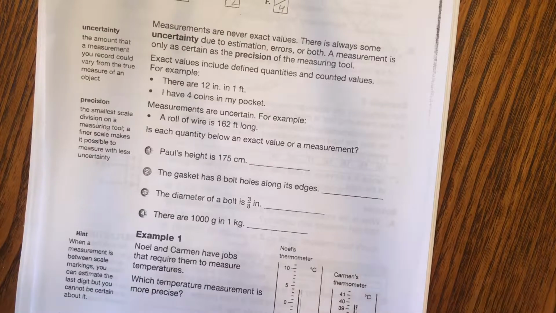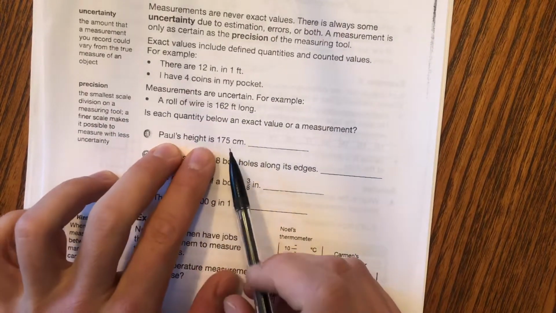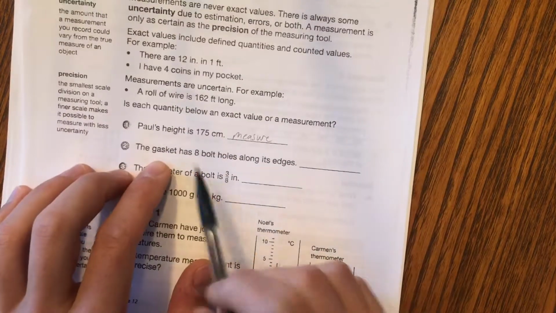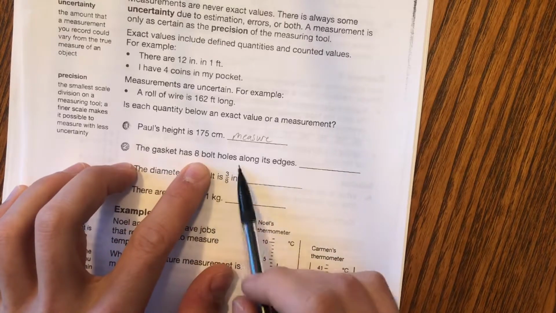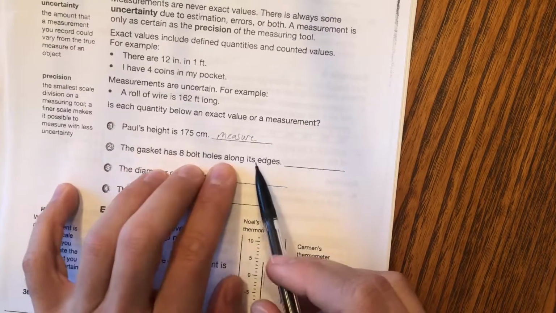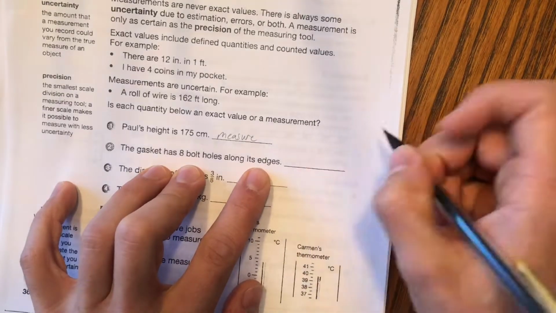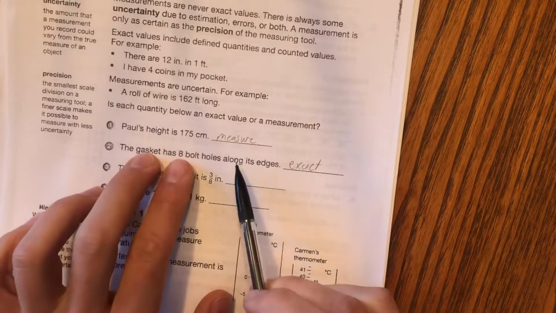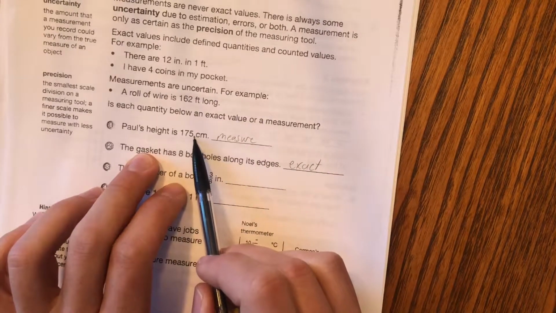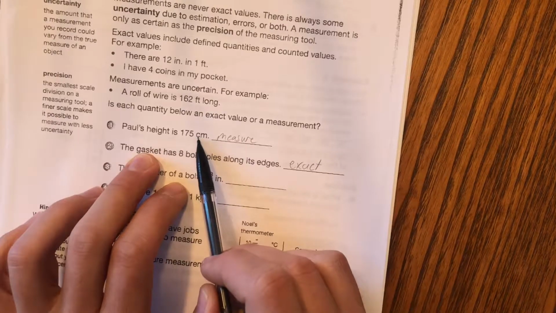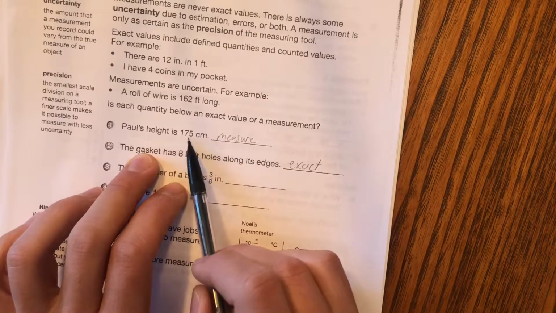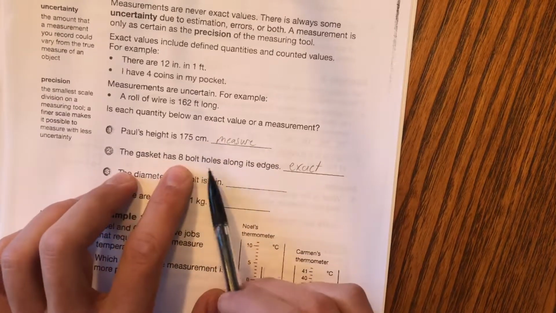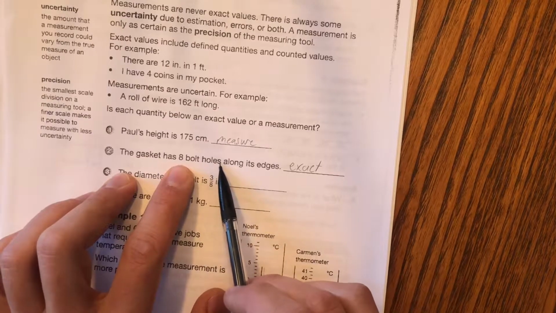So we have 4 options down here. Paul's height is 175. Well, that's a measurement. The gasket has 8 bolt holes along its edge. Well, that's an exact value because there's not 6, there's not 7, there's 8. So that's exact. With Paul's height, he could be a decimal, something less or more than 175. Maybe he's 175.2. But we measured as close as we could. But with 8 holes, there's not a half hole or anything.